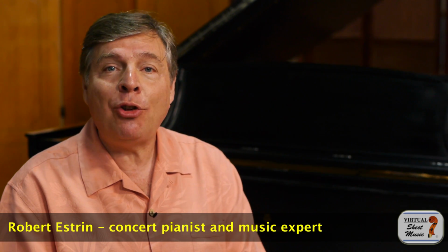How many scales are there? Well, if you've ever analyzed a keyboard on a piano, you notice that there are 12 different notes. So you might think the answer would be, since there's 12 different notes, there's 12 different scales. Well, this is true for major scales, but what about minor scales?